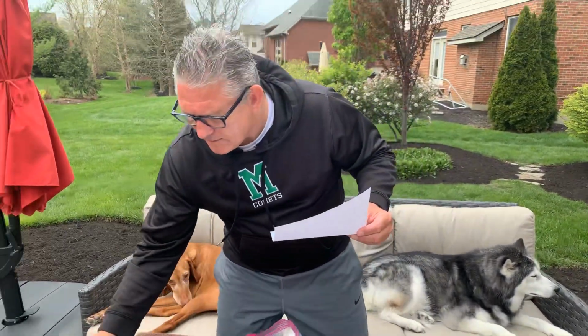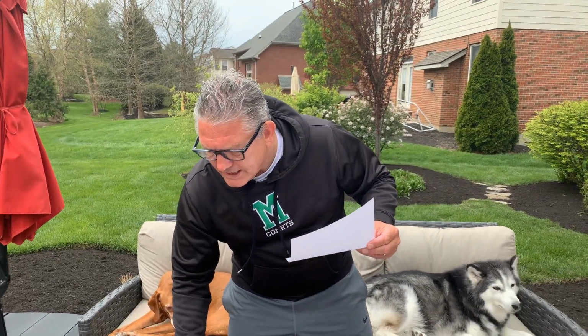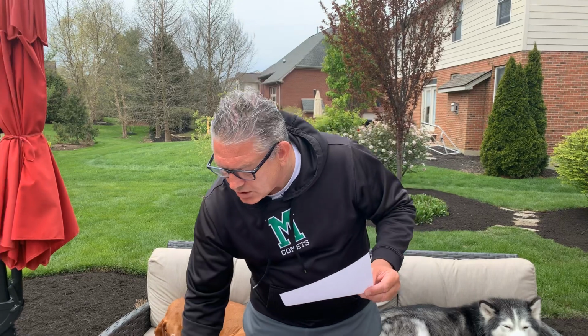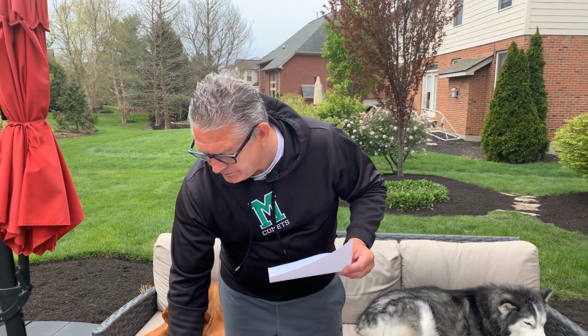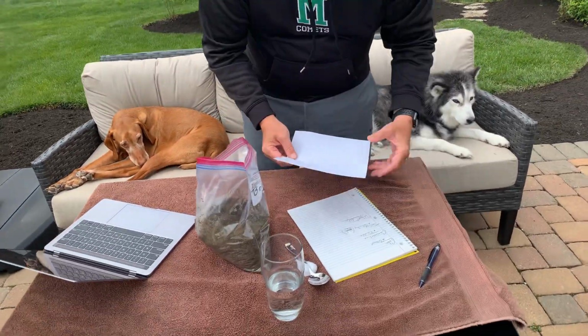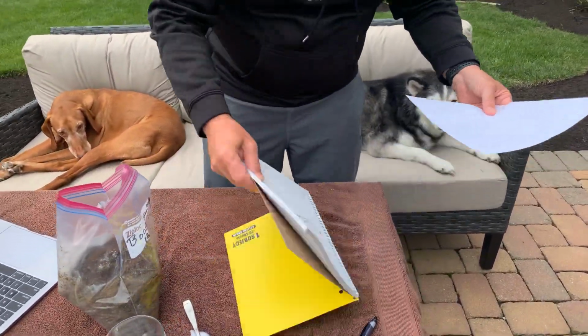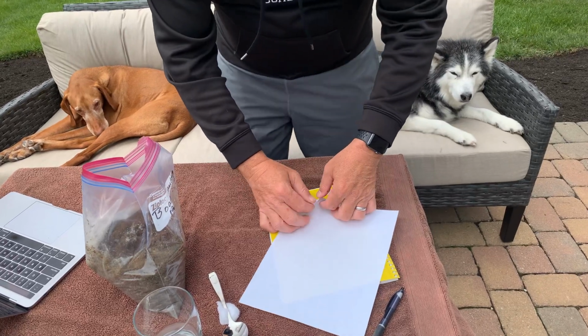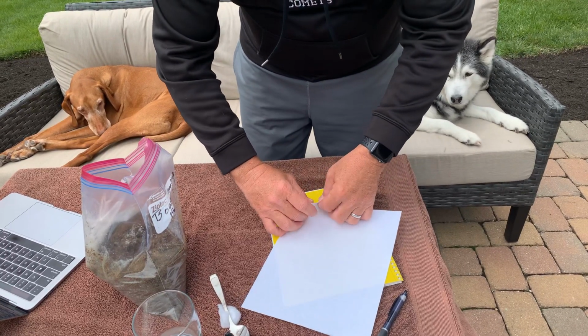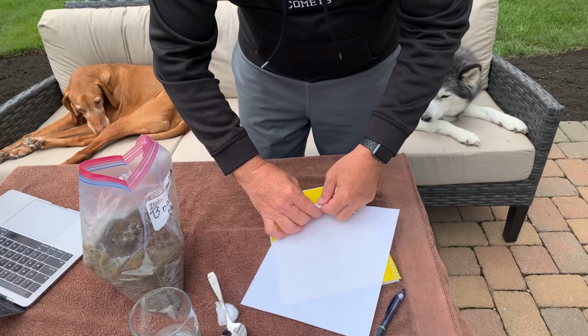Okay? Now, it says here on your computer, just to go through this together, it says roll a piece of paper to create a funnel. So that's what we're going to do. So you're going to take your paper, starting on one end. This is hard to do, so it might take you a while.